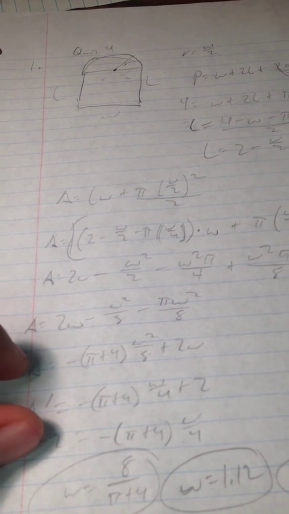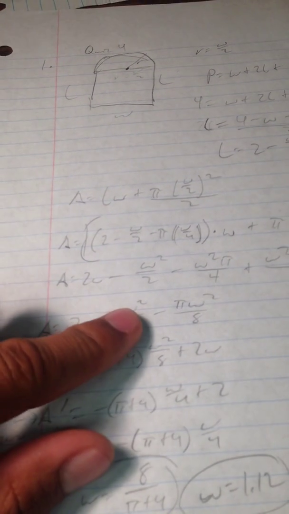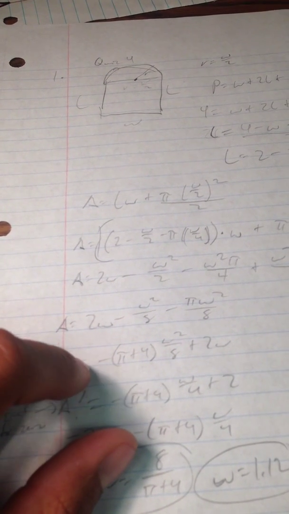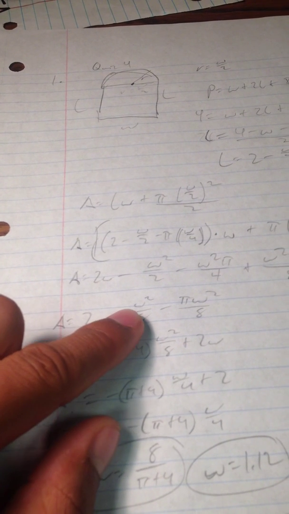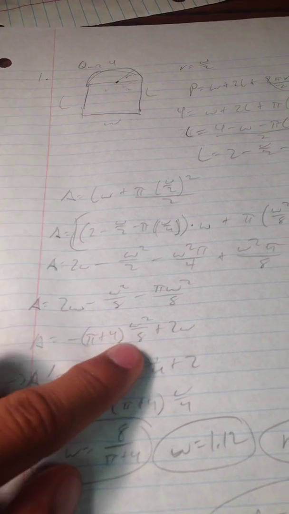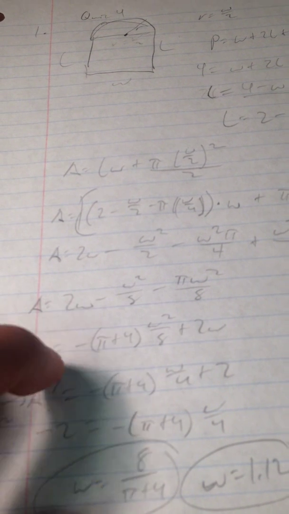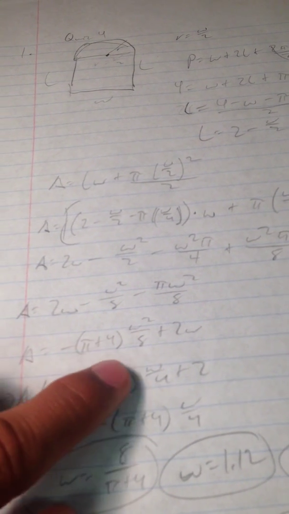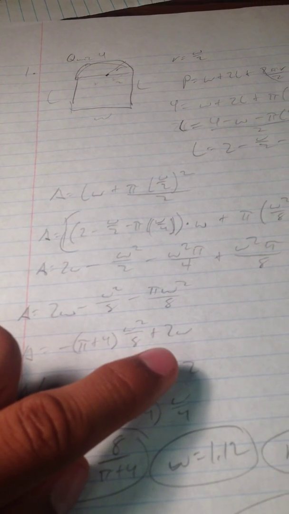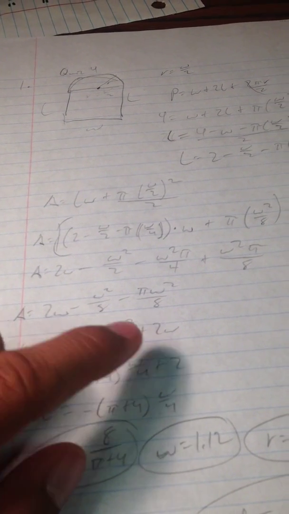And then from there, I got my w squared terms, and I combined the numbers in front. So both of them are w squared over 8, so I factored that out, and then I put the remainder in parentheses here. So it was negative pi plus 4, because they're both negative, so the negatives make both of these negative, and then you keep the 2w. So now you have your square terms grouped together and your degree of 1 terms grouped together.